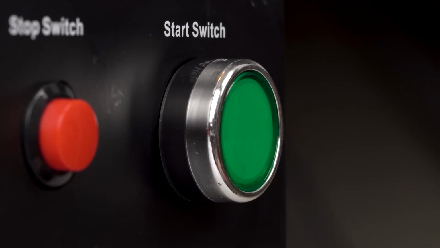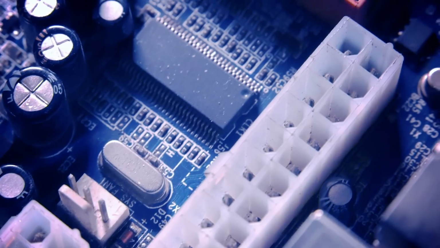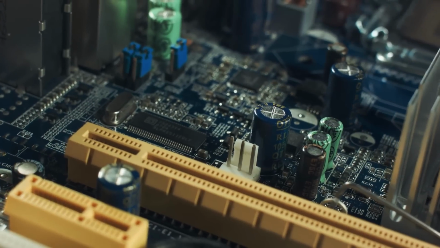Switch debounce may not seem like a big deal at first, but once you learn the harm it can cause to delicate systems, it's worth the extra research and prevention in designing your hardware.